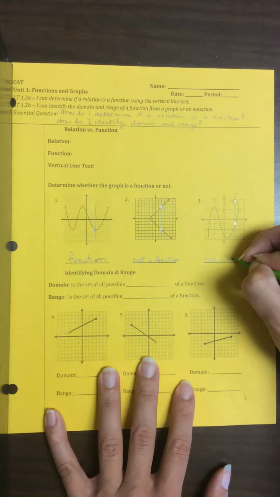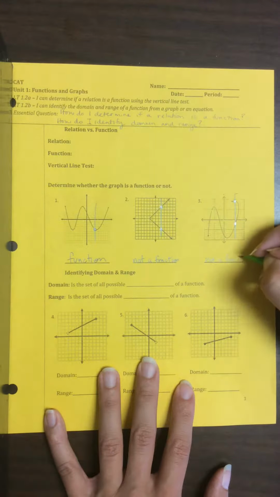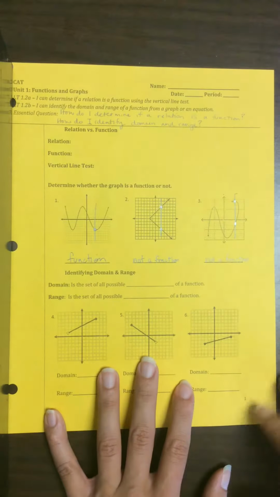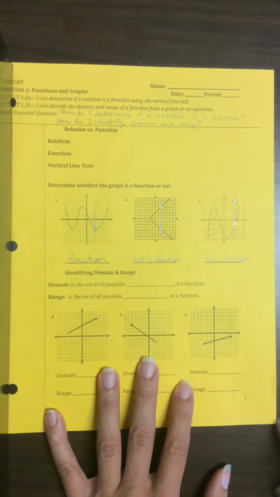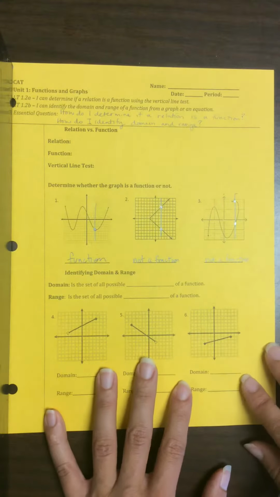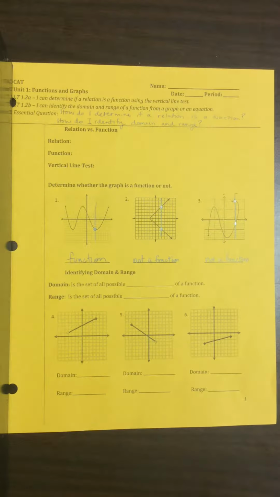So if it fails the vertical line test anywhere on the graph, even though it passed over here and failed here, then it does not pass the vertical line test, so that's not a function.